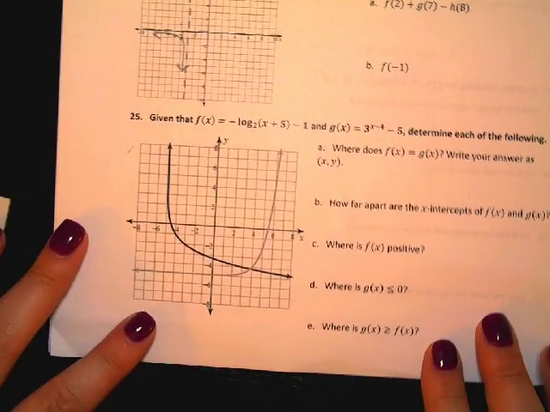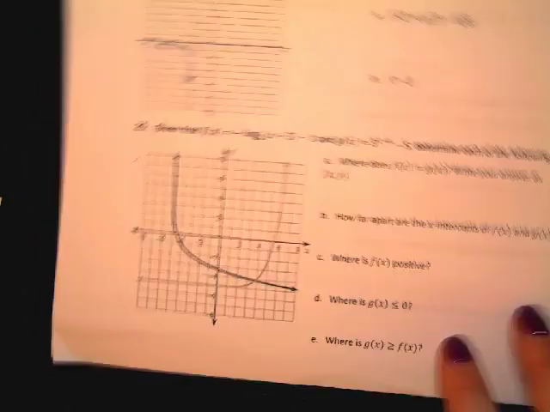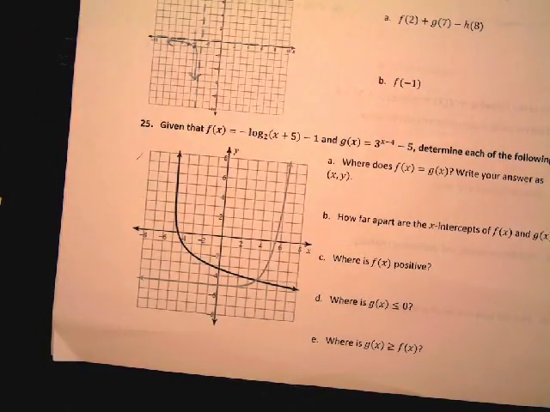Okay, so when we look at this last problem, we have a log function and an exponential function.